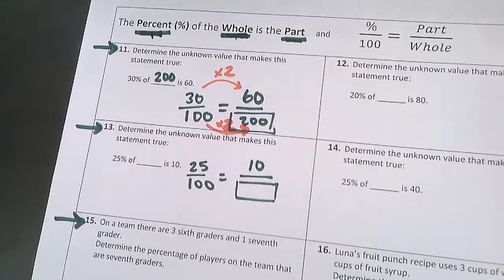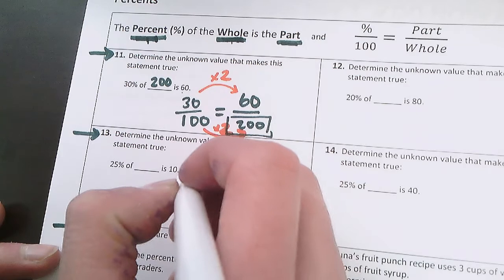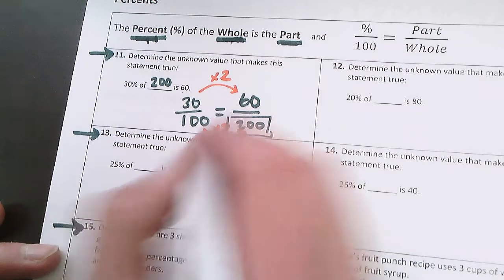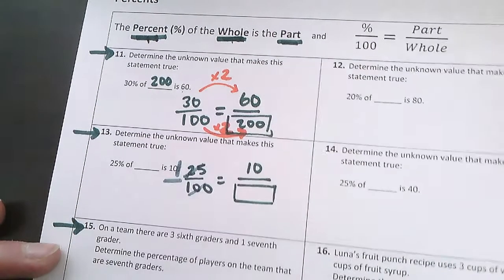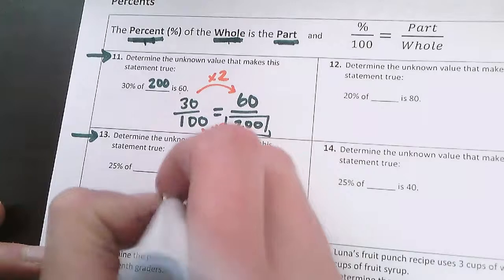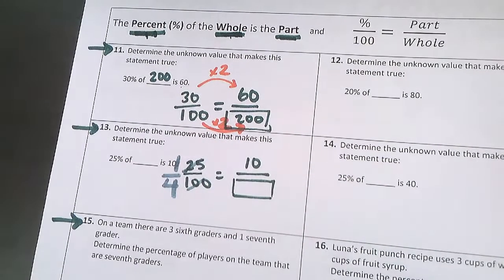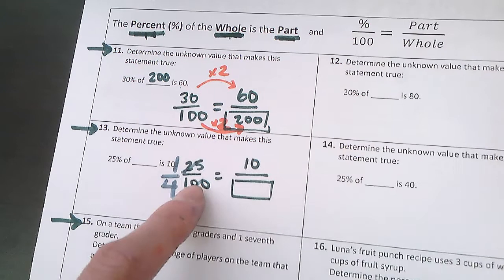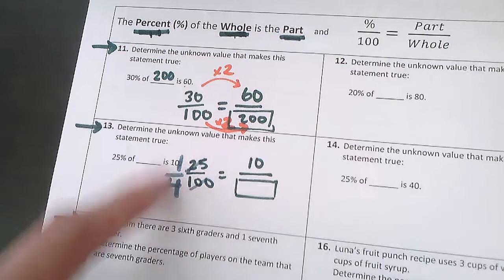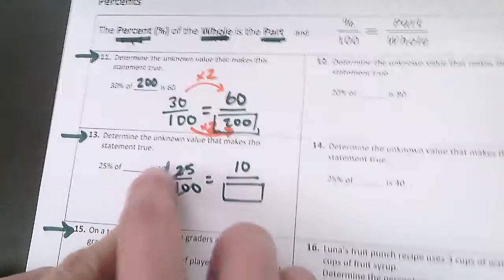So 25 divided by 25 is 1, and 100 divided by 25 is 4. Right, 25 out of 100 is the same thing as 1/4. It's the same reason why 25 cents is called a quarter, because 25 out of 100 cents is a quarter, 1/4. And now I can look between these two numbers, between 1 and 10.